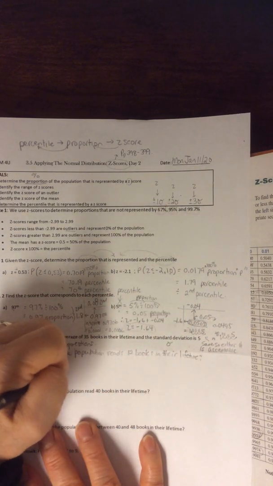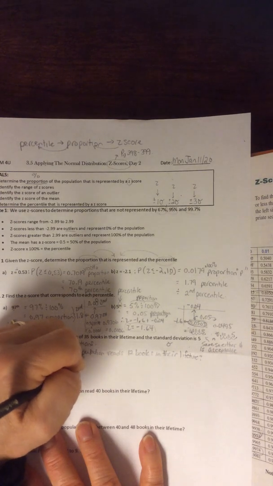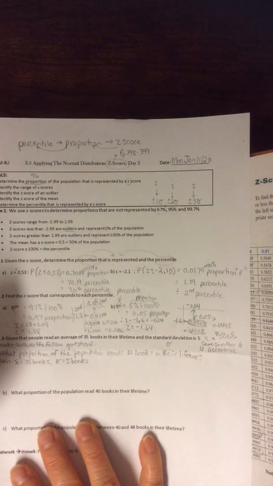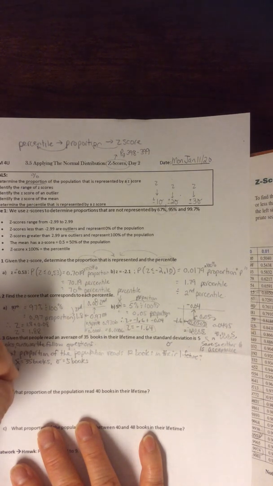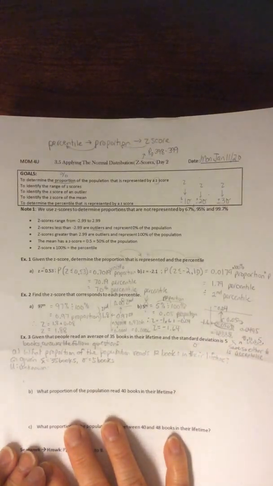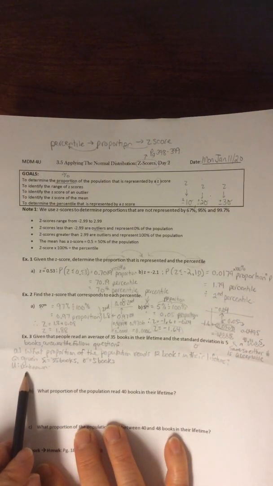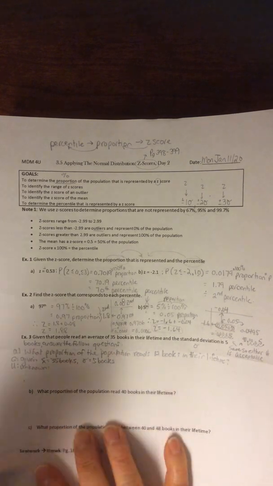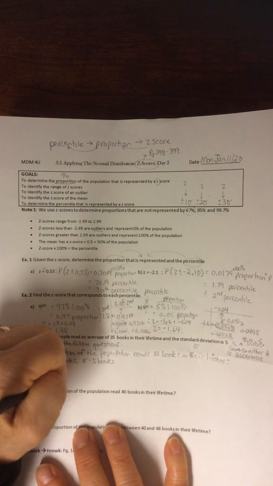So standard deviation of 5 books. Are we given anything else? No. So GU, okay, so U is unknown. What are they asking us for? They are asking us for what proportion of the population reads 12 books, okay? So what proportion?